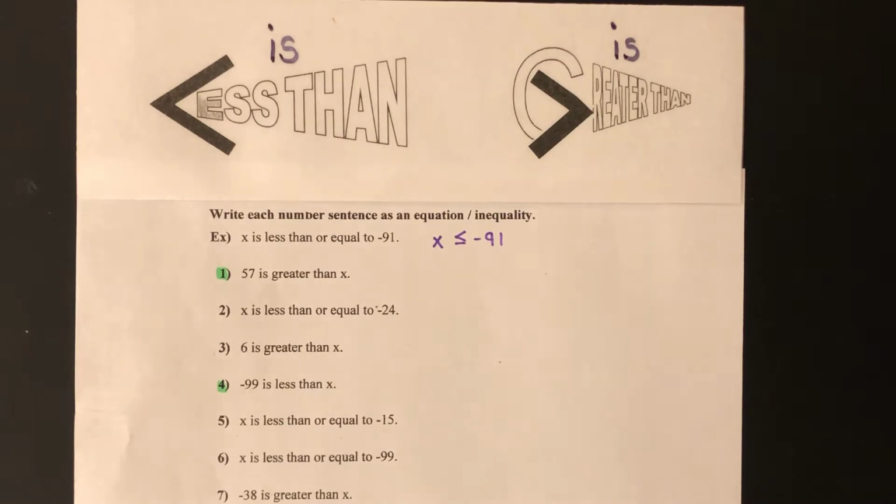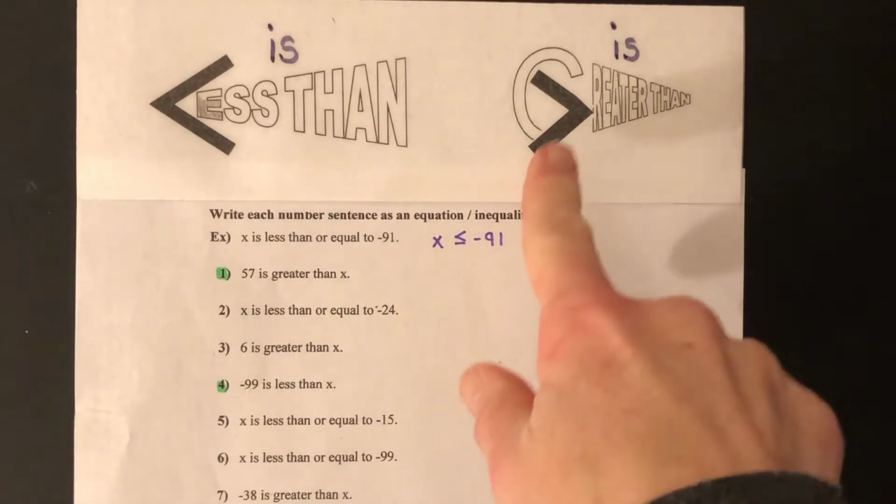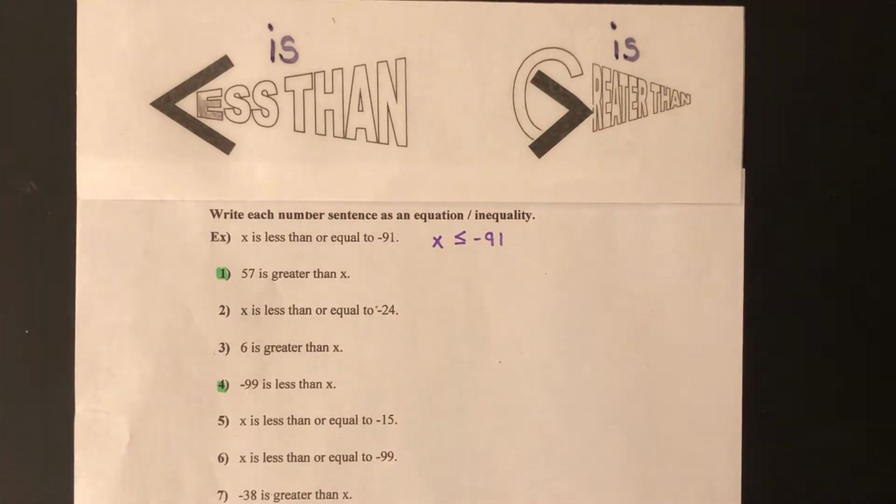If I say 3 is more than a number, or 3 is greater than a number, it would be 3, greater than symbol, and then your number n. So the word is is your key to know that you're discussing an inequality rather than addition or subtraction.